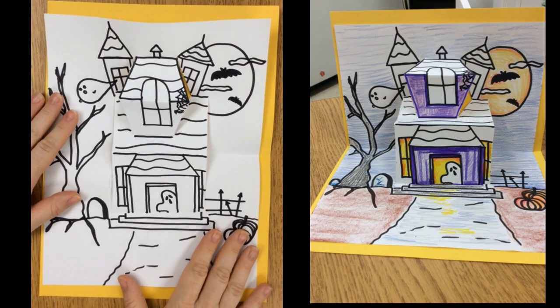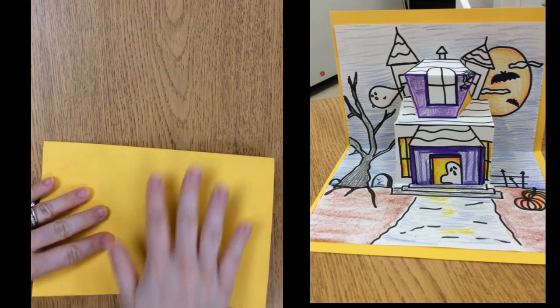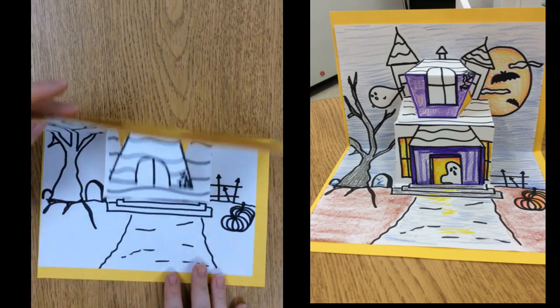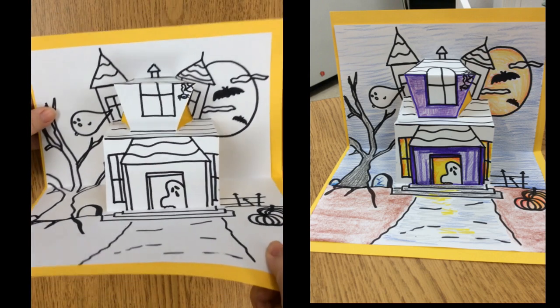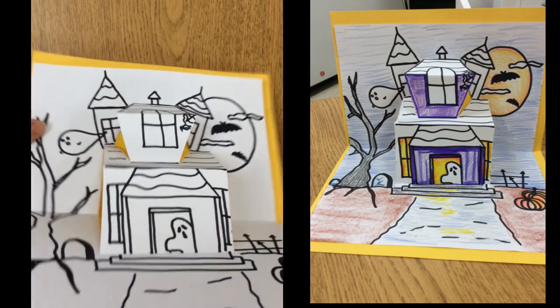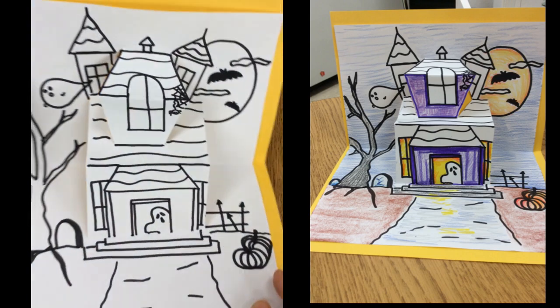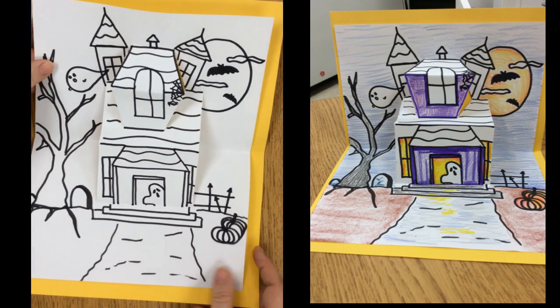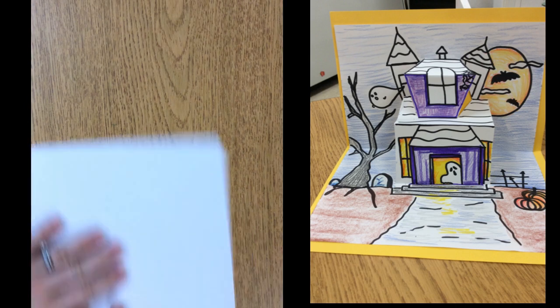Today you're going to be an architect, and we're going to make these amazing pop-up versions of haunted Halloween houses. You don't have to make it a haunted house, but you can make an old building. A lot of architects, as they're designing and building, will look at other types of buildings out there and get inspired by them. So this is how we're going to begin doing this today.